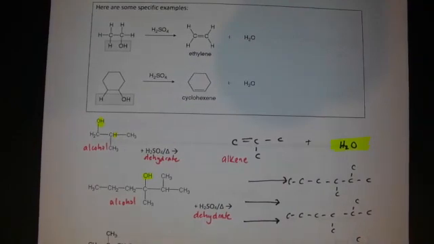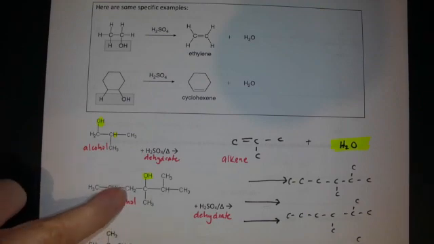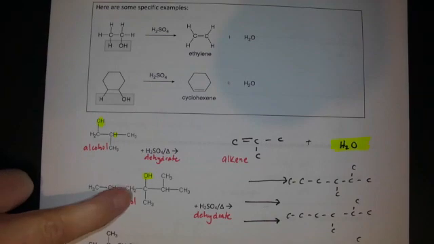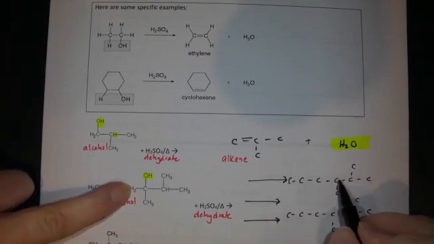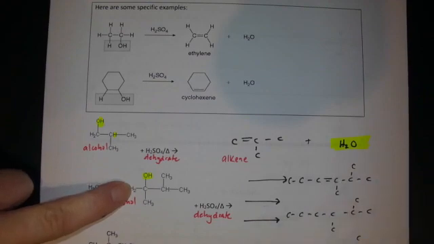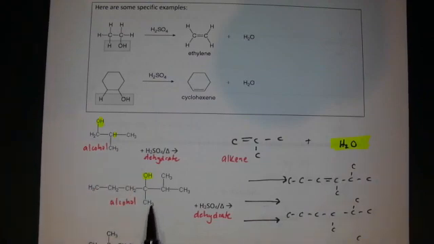What does change is where the double bond will go. It's going to connect this carbon here either to this carbon, or to this carbon, depending on which hydrogen gets removed. If in the first case we allow this hydrogen to get removed, then the double bond would go here. If we allow this hydrogen to get removed, then the double bond would go here.